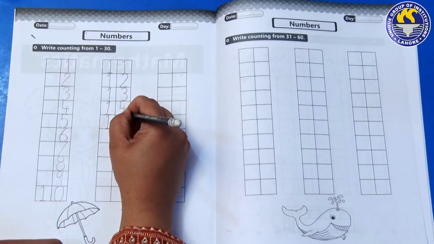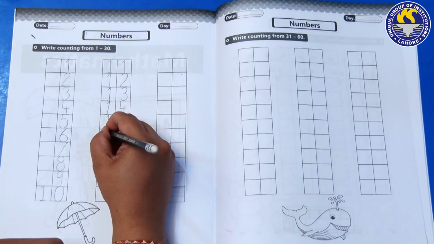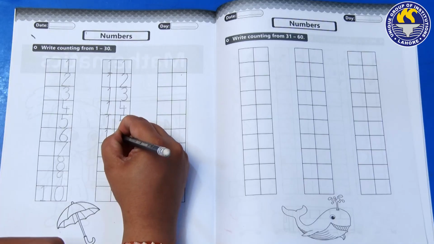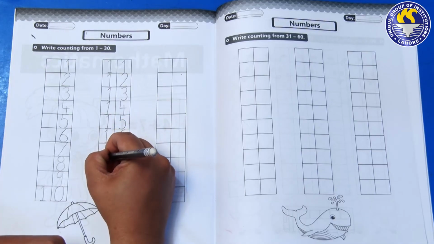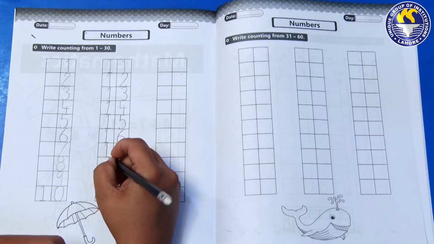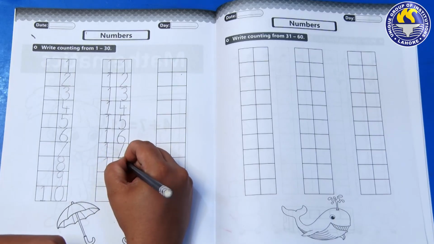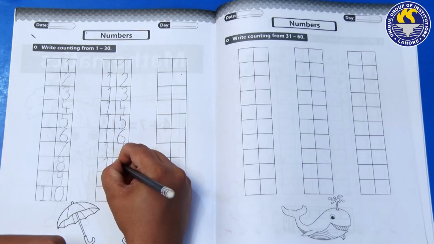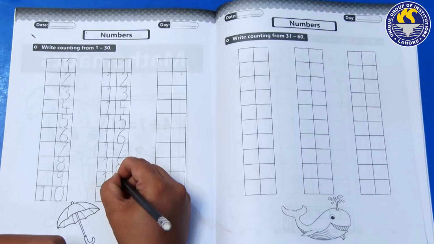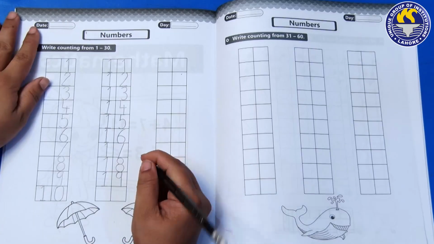After 14, here comes number 15. 1, 5, 15. What comes after 15? It's 16. And here comes number 17. 1, 7, 17. Now here comes number 18. 1, 8, 18. After 18, what comes? Here is number 19. Now, which family starts after 19?